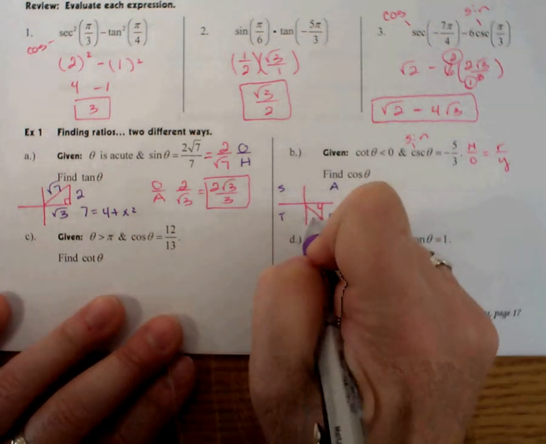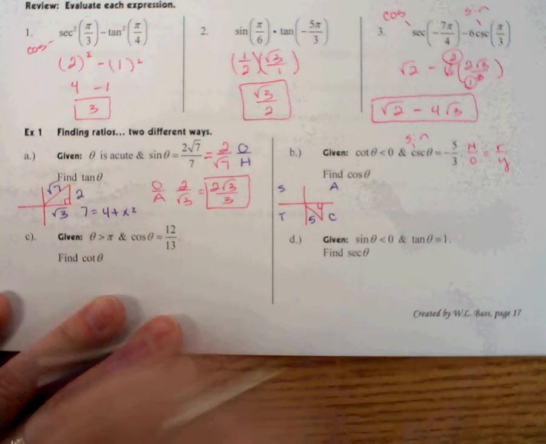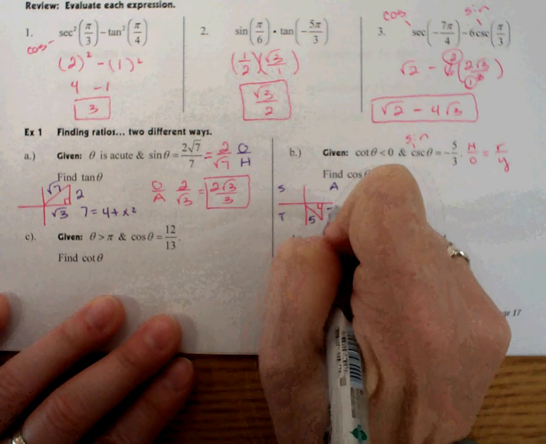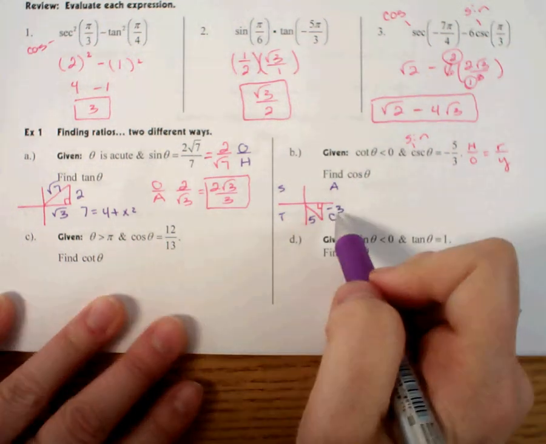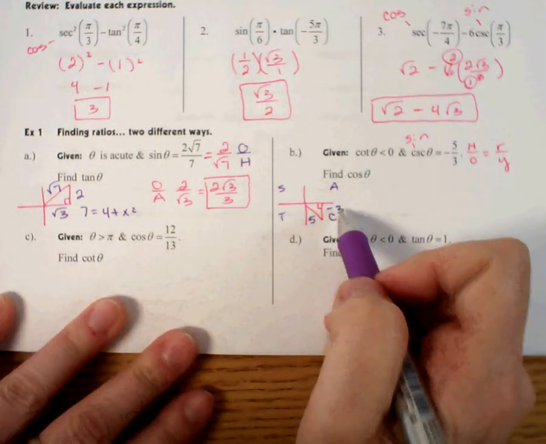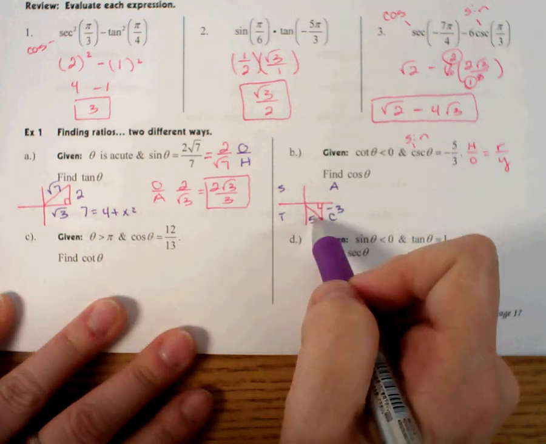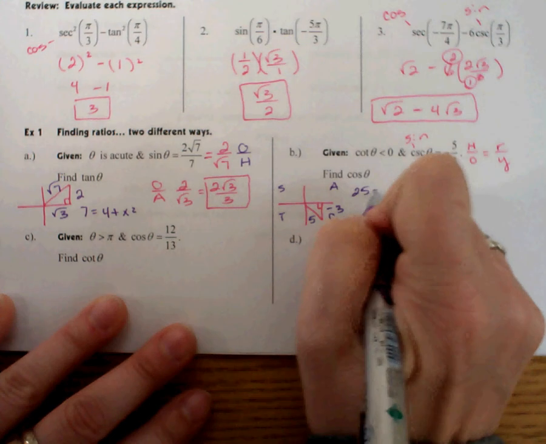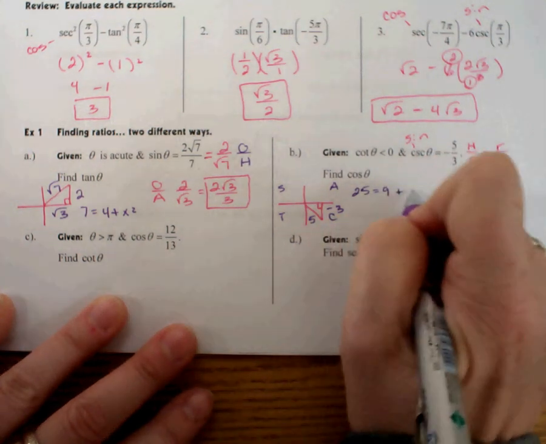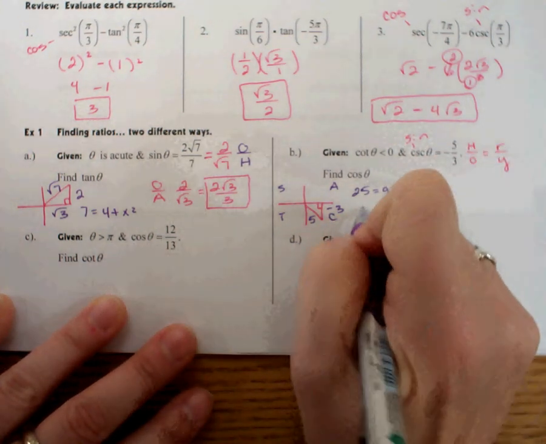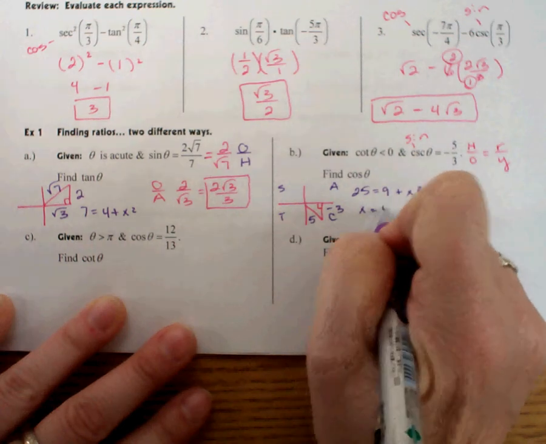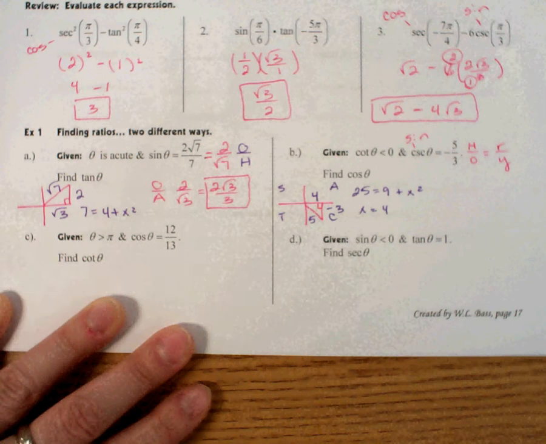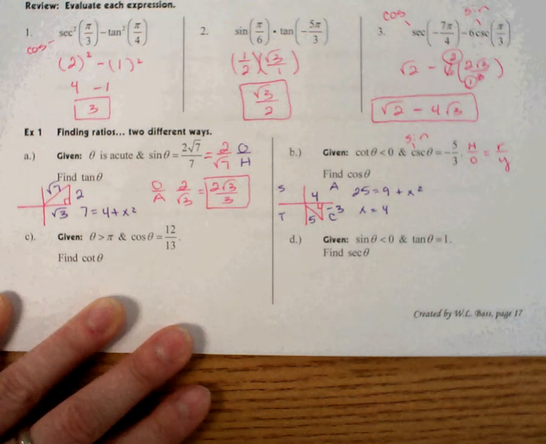So my hypotenuse is going to be my 5. I'm going to keep that positive. My opposite is going to become my negative 3. What you may recognize is that this is a 3, 4, 5 triangle. We can also very quickly do a Pythagorean theorem and get that exact same answer. Some of our simple Pythagorean triples are ones you would want to know in your head.